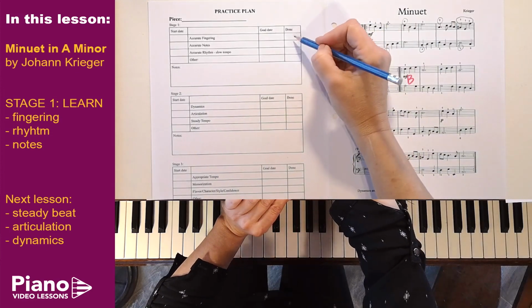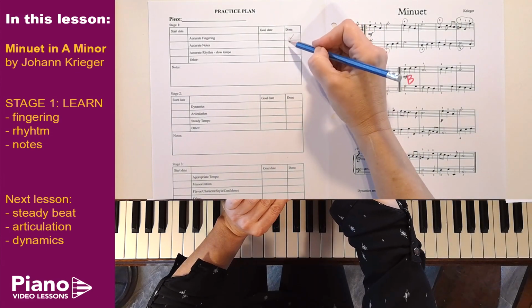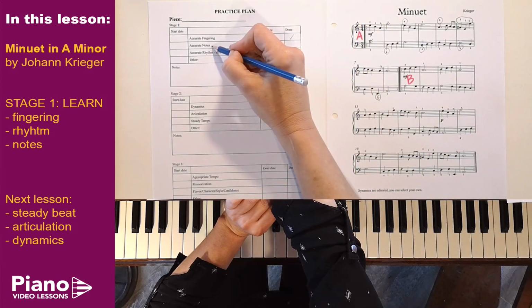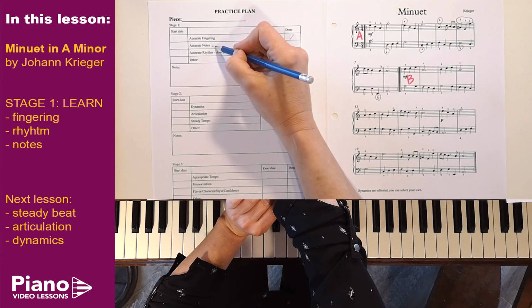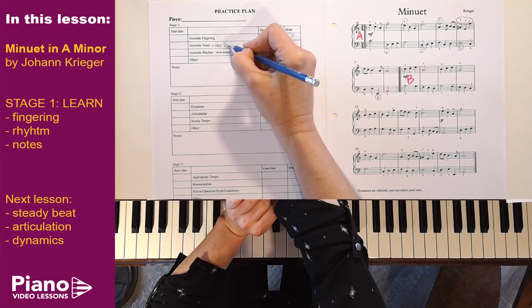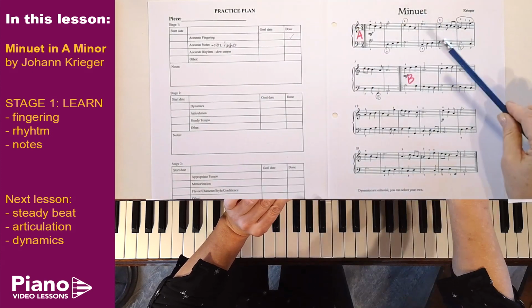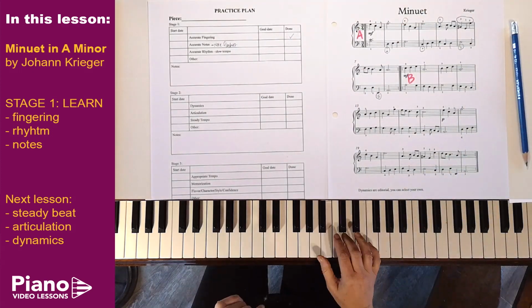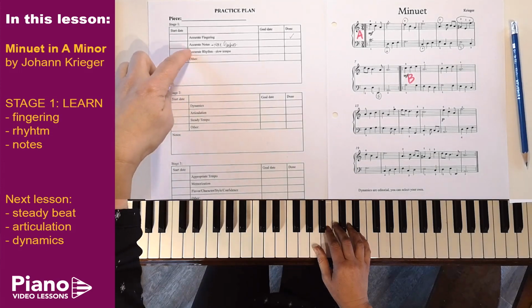So we have achieved then learning the fingering, and we're starting here on the accurate notes. So the first stage of this might be note flashes. I'm going to call those note flashes. The next thing we're going to do is play all the notes, but we're not going to worry too much about the rhythm because that's the third thing on the list.